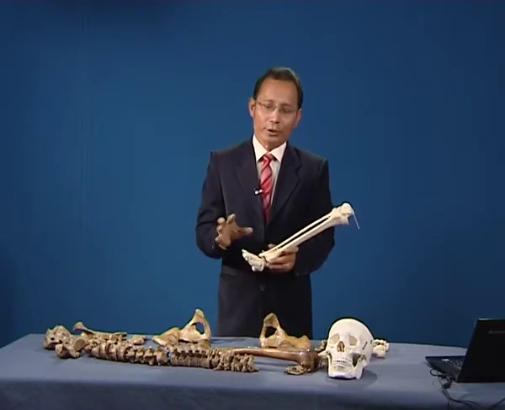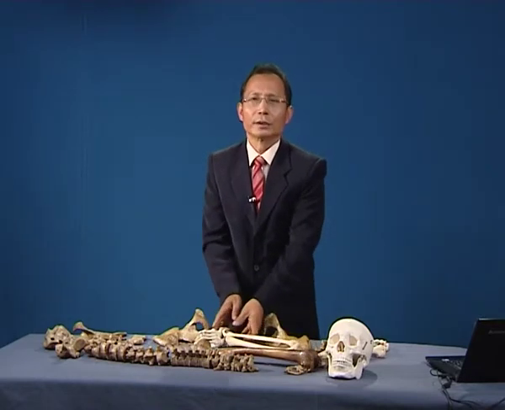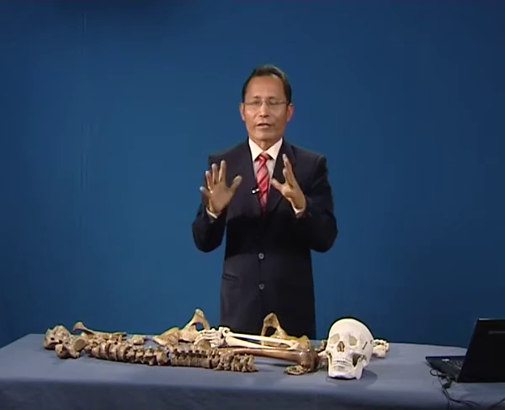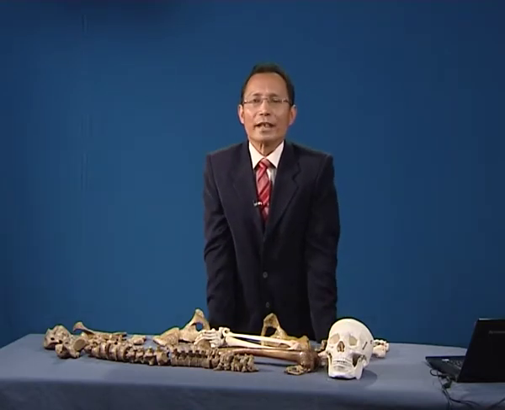So, 126 bones frame our appendicular skeleton. So, 126 bones of the appendicular part plus 80 bones of the axial part together constitute the human skeleton comprising 206 bones.